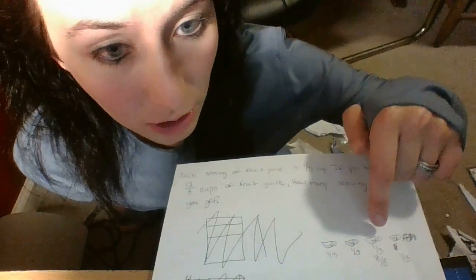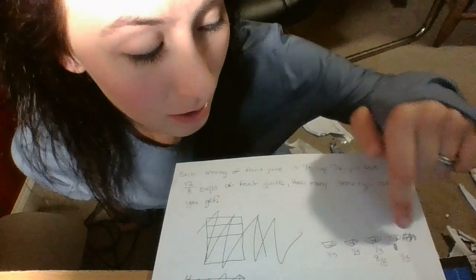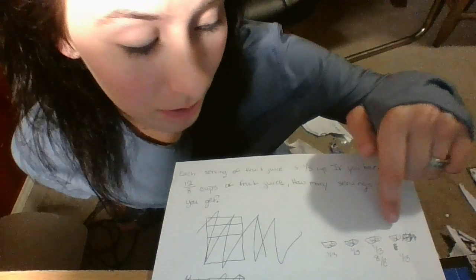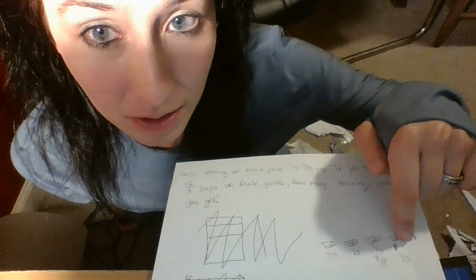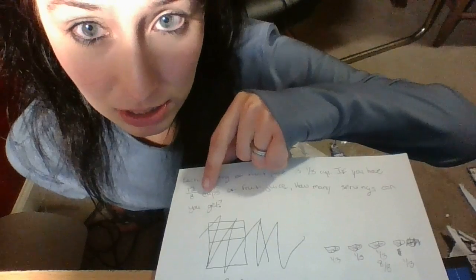So what we do is draw 1, 2, 3. 3 cups makes 1. Then we have 1/3 cup left. Therefore, we know that we can't have another half, because if we have another half, then that's not going to finish this fraction. We'll have to have a remainder.